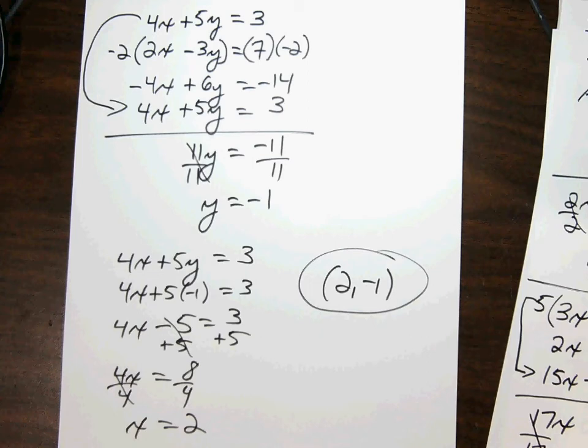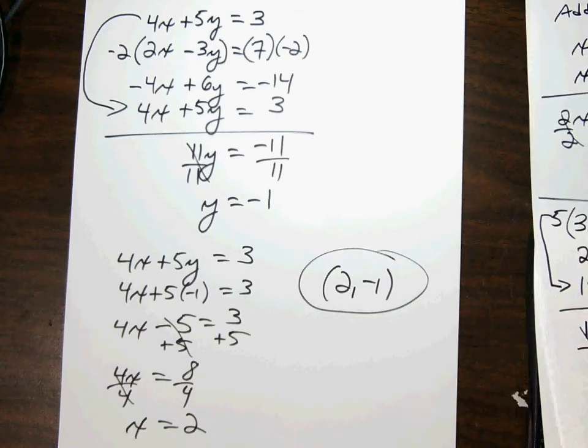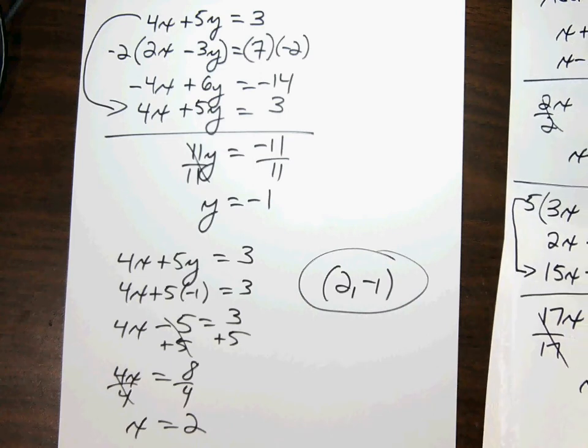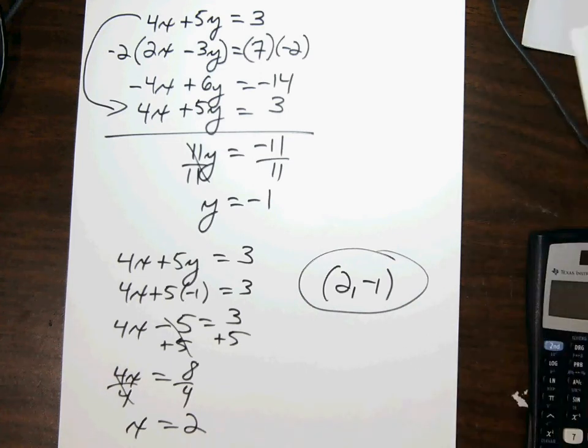Systems of linear equations. 2 equations, 2 unknowns. I have to solve them simultaneously in order to find the unique solution where those lines cross. Okay, good deal. Next, so now for real on the next video, we'll pick up on some more geometry stuff.